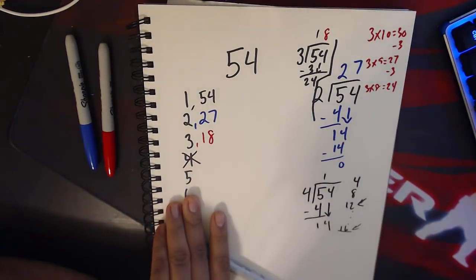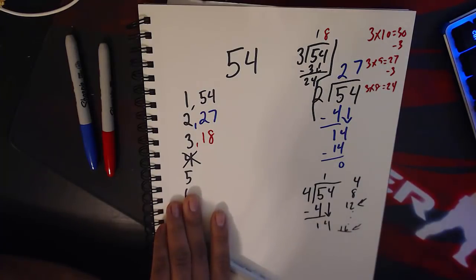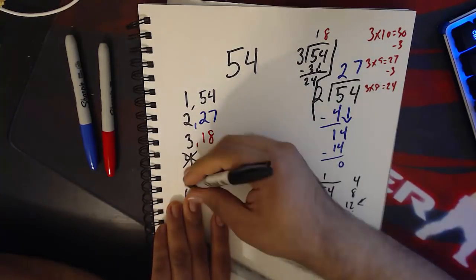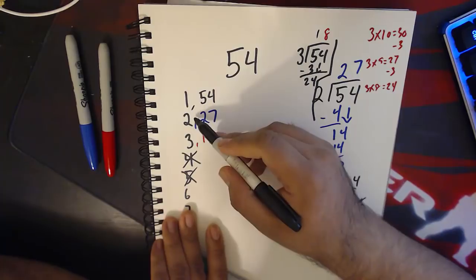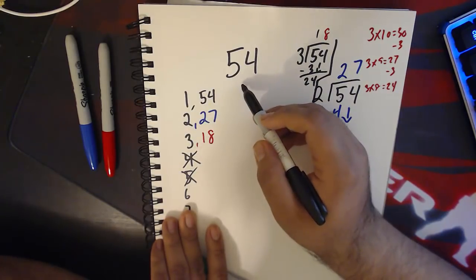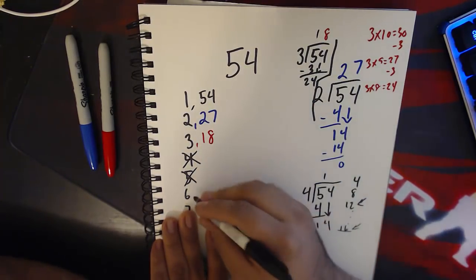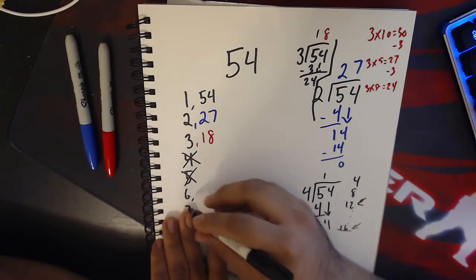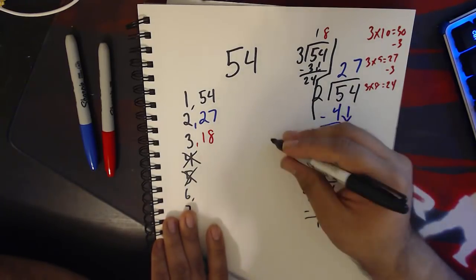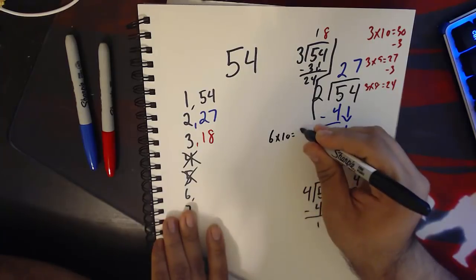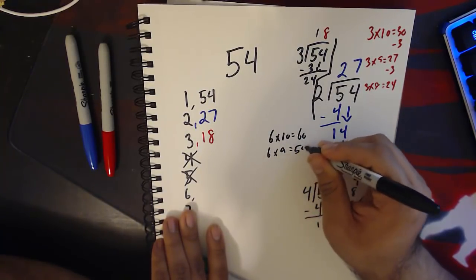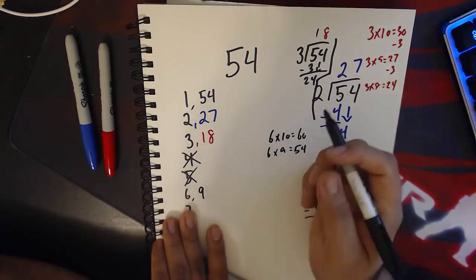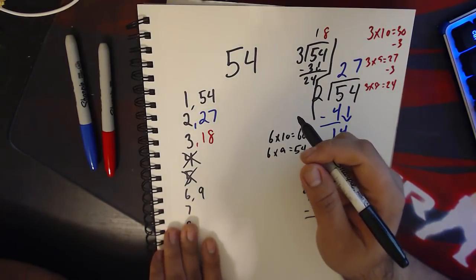We know 5 is not a factor of 54 because it ends in the number 4. In order for 5 to be a factor, it has to end in 0 or a 5. Now 6. In order for 6 to be a factor, 2 and 3 both need to be factors of 54, in which case they are. Now with 6, we can use the fact that 6 times 10 is 60, so 6 times 9 should be 54. There we go.